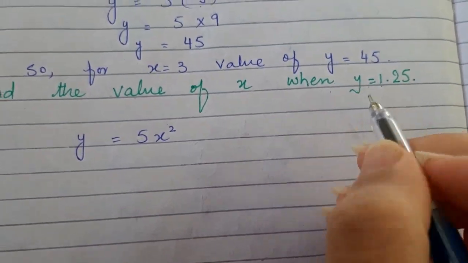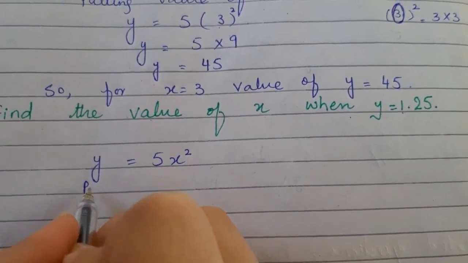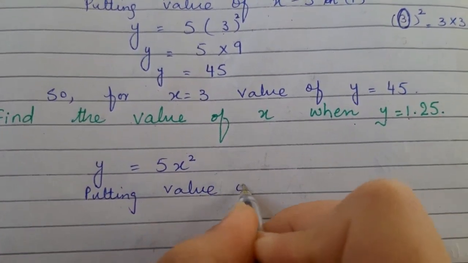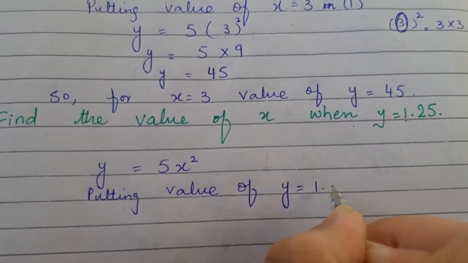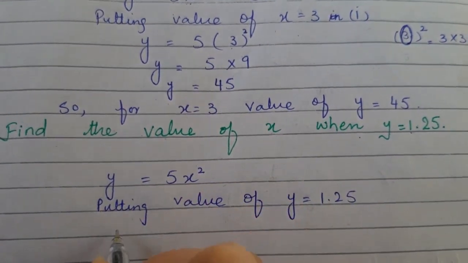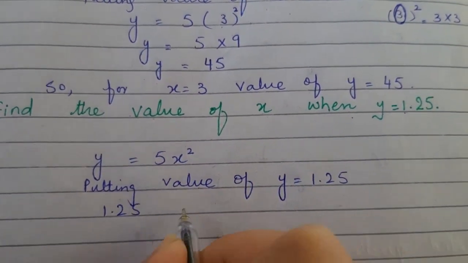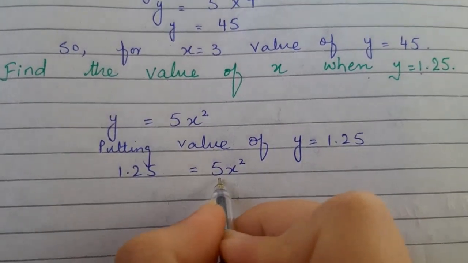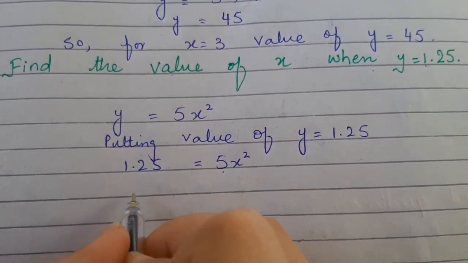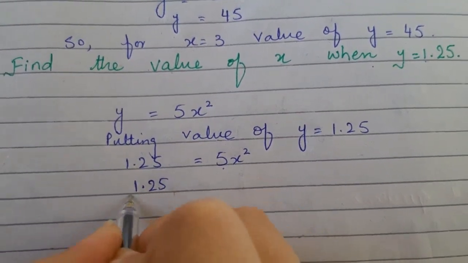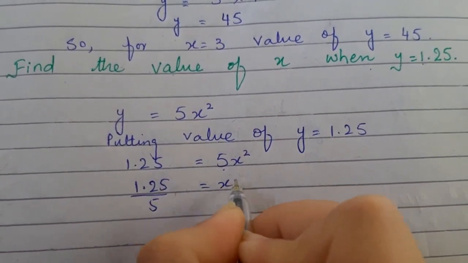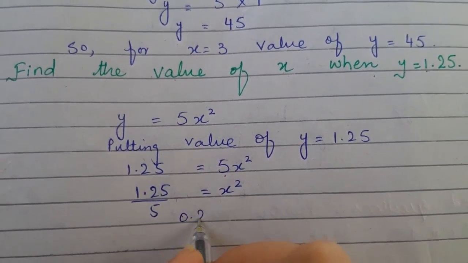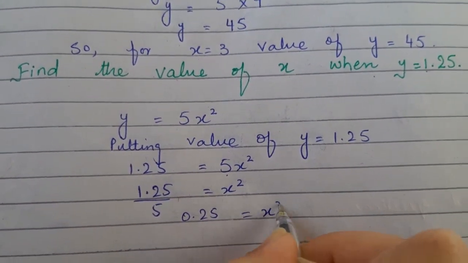Now the value of y is given to us, so write it here, putting the value of y, which is equal to 1.25. 1.25 is equal to 5x square, as 5 is being multiplied here. So what you are going to do, divide it by 5, which is equal to x square. We will get 0.25 is equal to x square.